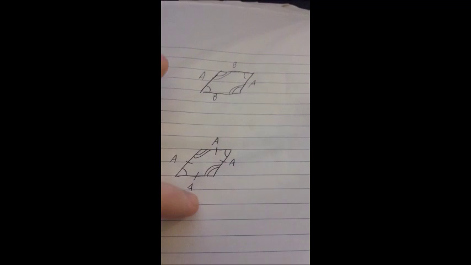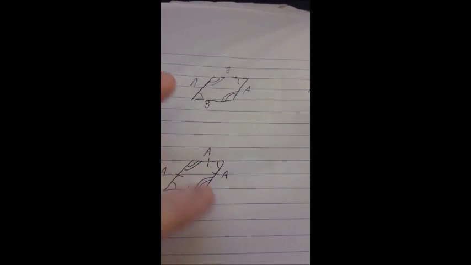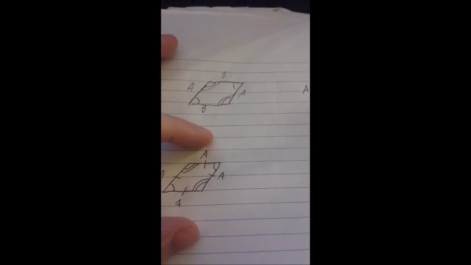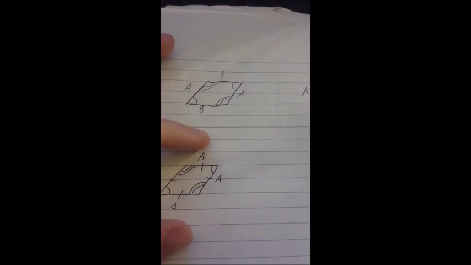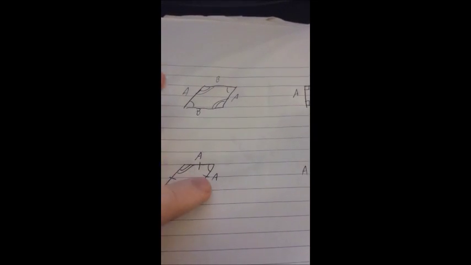Next you have the rhombus. So in a rhombus, all the sides have the same length, but they don't all have the same interior angles. So these sides will be parallel, but they don't have to have right angles. So these sides are parallel, these sides are parallel, but the interior angles are only the same at opposite interior angles. Then last you have the square.